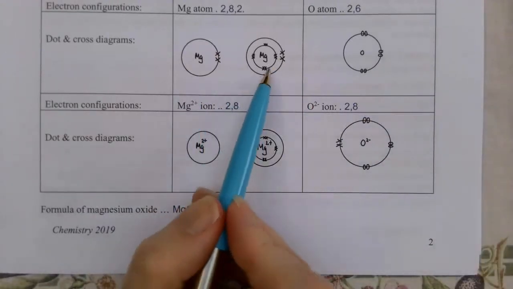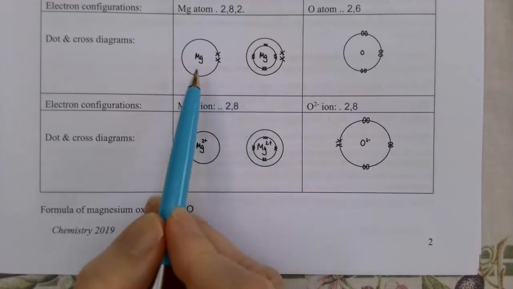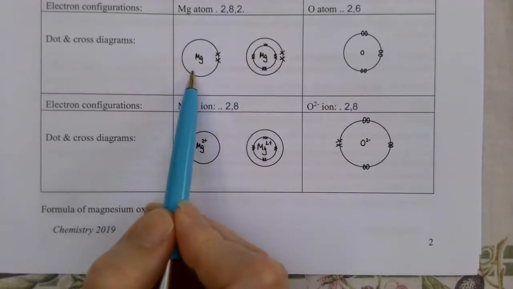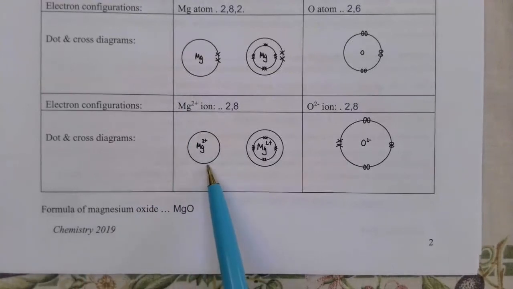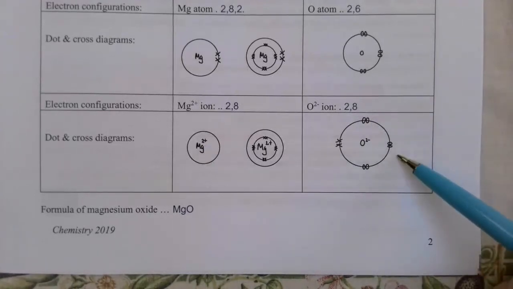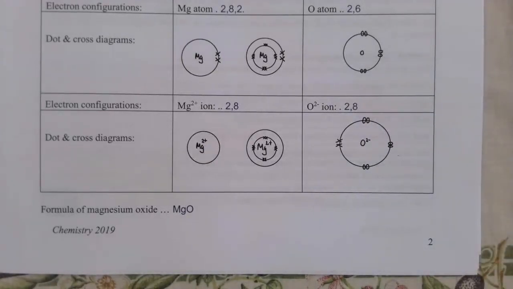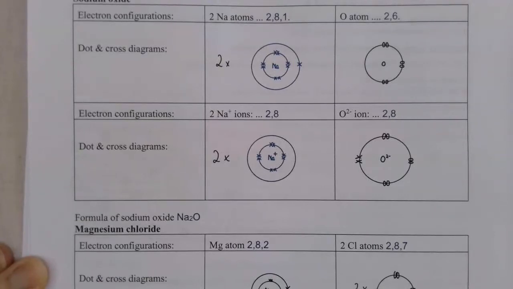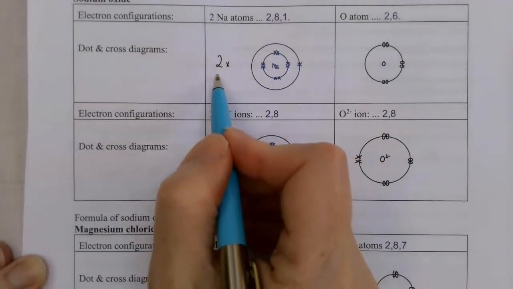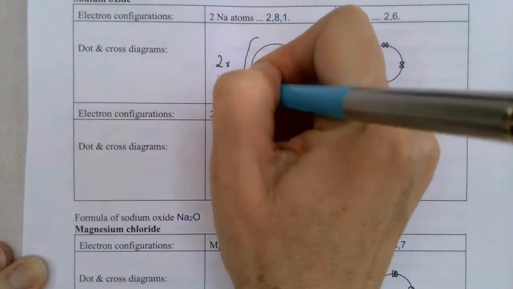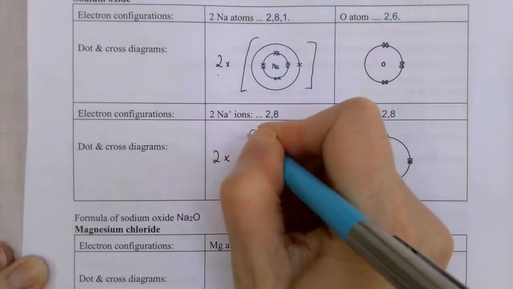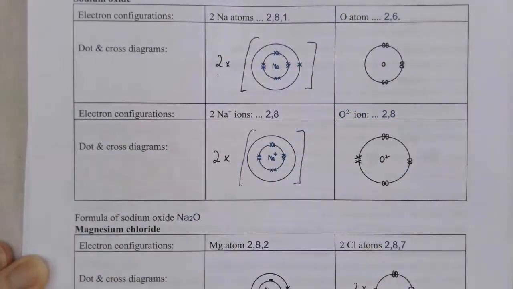So here we have magnesium, and I've drawn both all the shells and the outer principal quantum shells. Again, when it becomes a 2+ ion, it loses those outer shell electrons. And here the oxygen is gaining 2 electrons. So on the next page we're looking at sodium oxide. Now there need to be 2 sodium ions for every 1 oxide ion. So the easiest way to do that is put a big 2 in front of it, and quite often you'll see it with brackets around to show that you've got 2 separate ions.